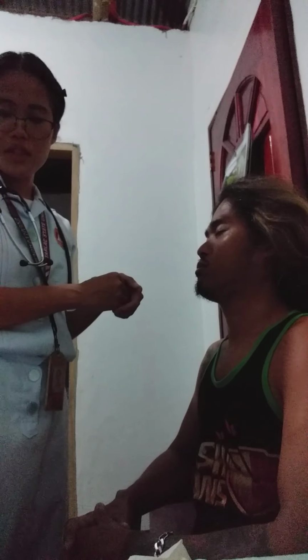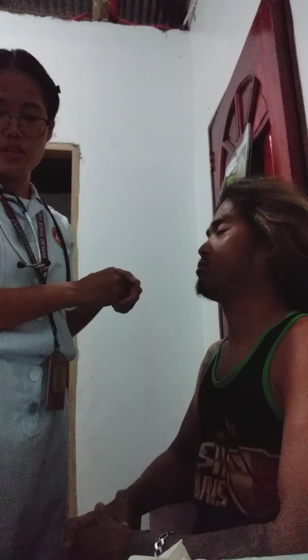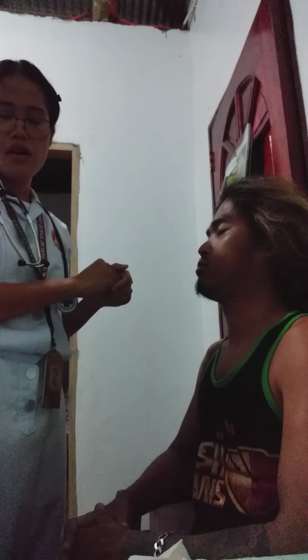Inspect the face. Observe the client's face for expression, shape, oval, round, slightly square, and symmetry.